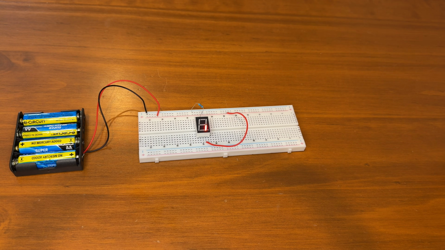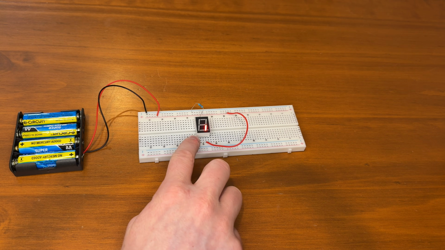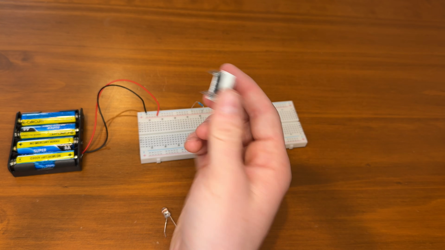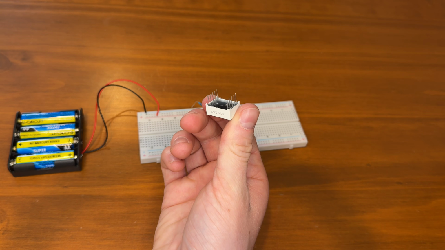Some displays instead are common anode displays, where all of the positive connections are tied together internally, and they use a negative power supply to turn on each LED. While they look very similar, they are wired together differently and not always interchangeable. Because a 7-segment display contains multiple internal LEDs, it has more pins than a standard LED. Each segment has its own connection, along with one or more common pins.